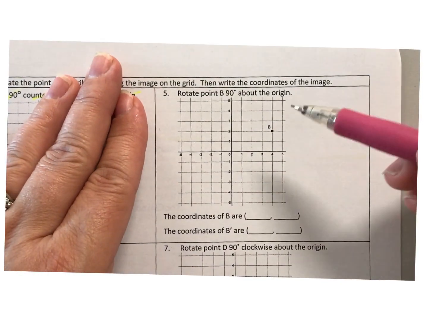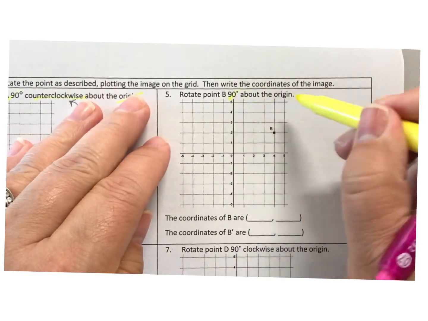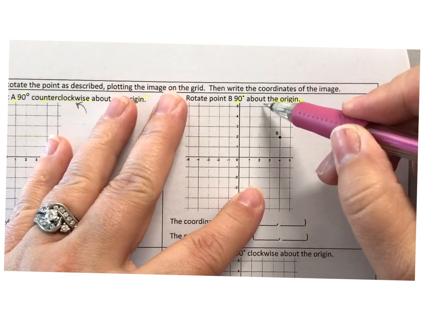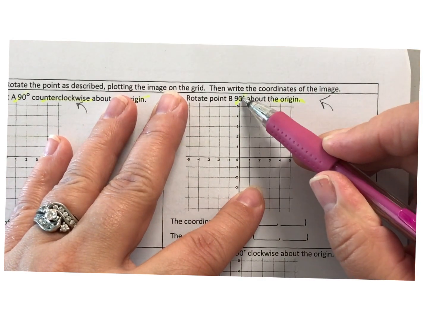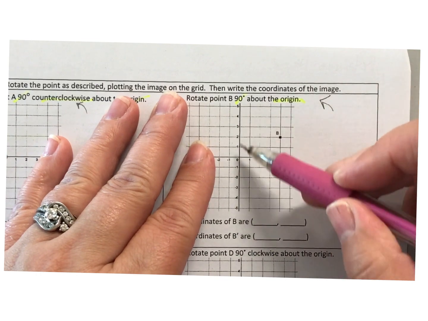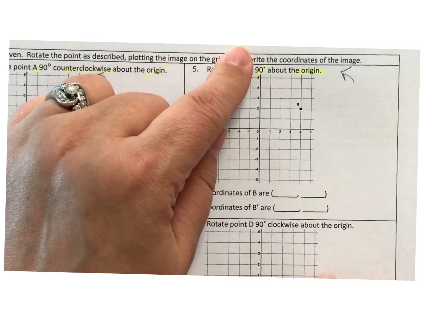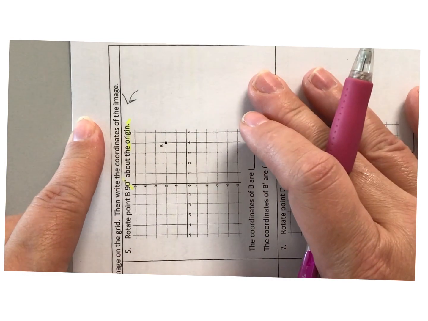All right, so let's go ahead and try number 5. Number 5, we are rotating it 90 degrees about the origin. Whenever it doesn't tell us whatsoever, it's always counterclockwise. And we're doing 90 degrees. So again, I want my y-axis to become my x-axis, and I'm going to turn it to the left. So I'm going to watch this line. I want to turn it so it's side to side. Now I'm going to ignore the numbers.